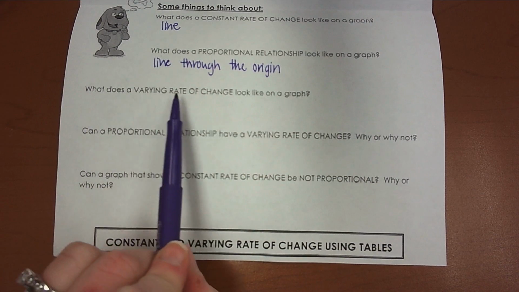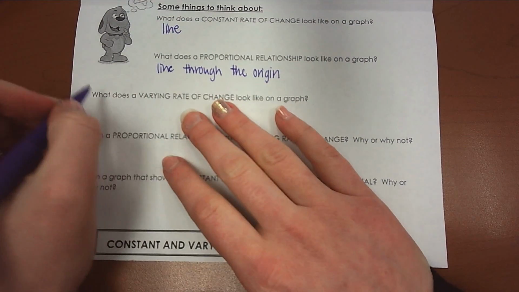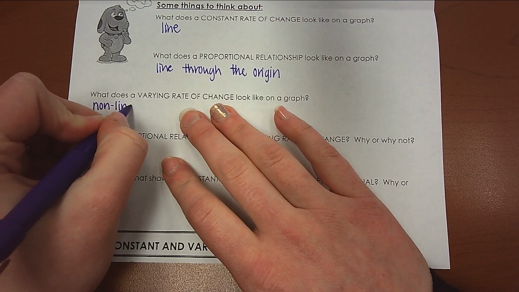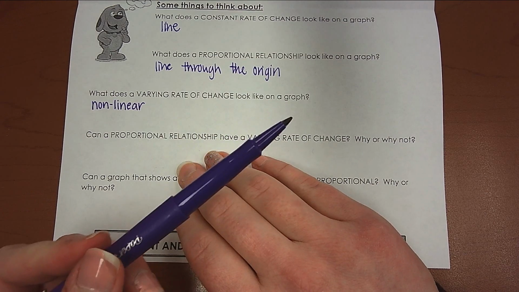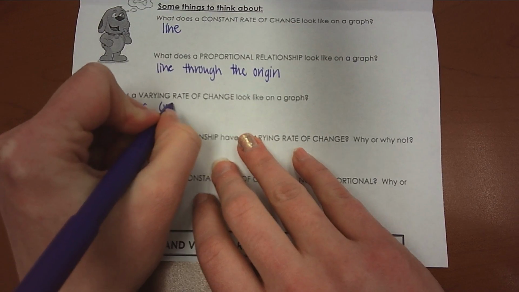What does a varying rate of change look like on a graph? Well, it is nonlinear. So anything that's not a straight line, does not have a constant of proportionality, does not have a constant slope, that's what we call nonlinear. It's not a line.